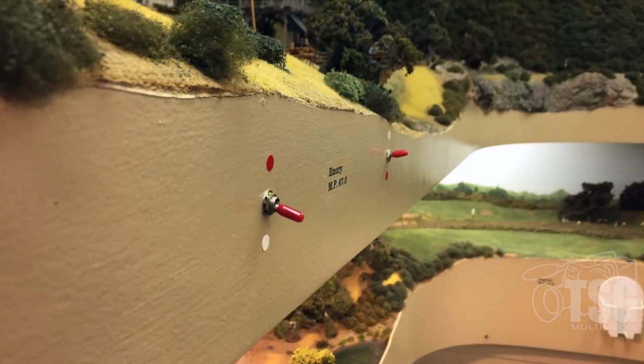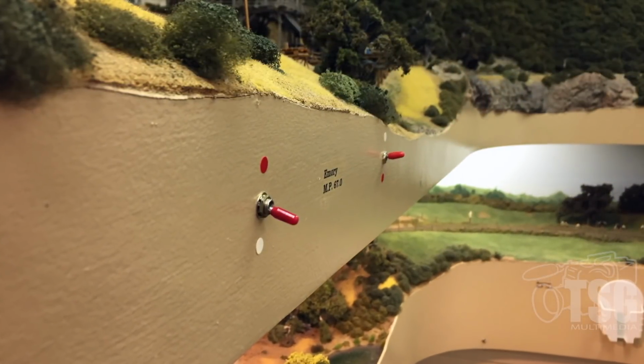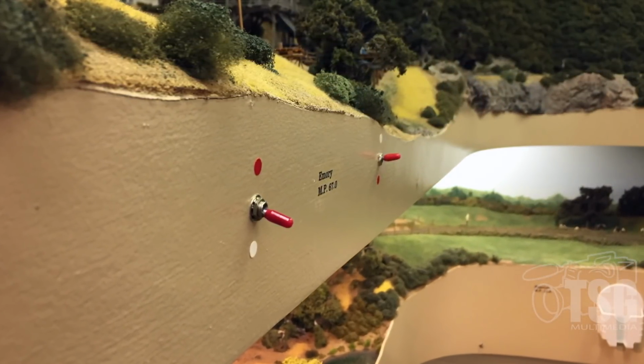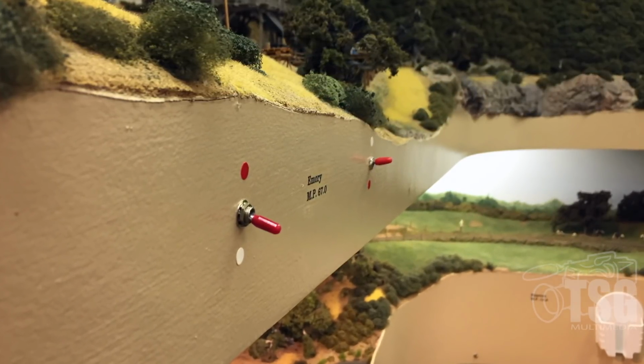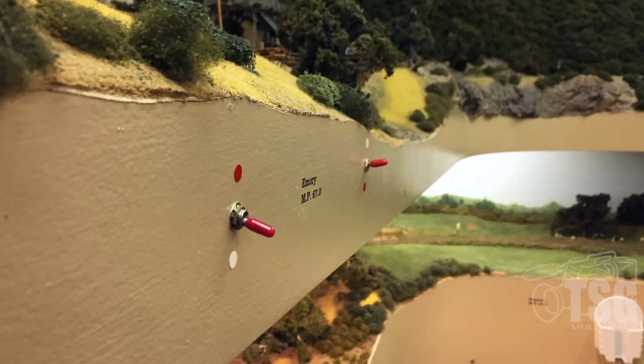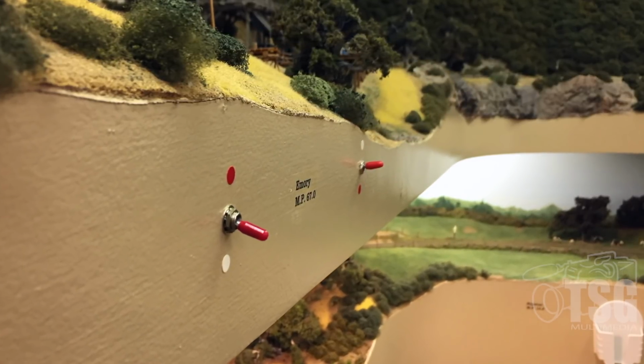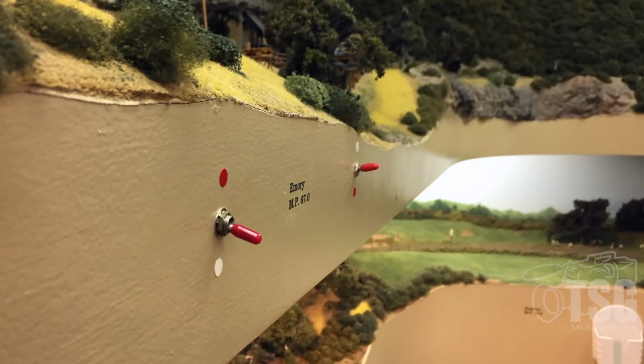And so it's also very easy for me to come in and just glance down a section of the layout and make sure that every single red one is pointed to the white, which means they're lined for the main, and correct those that someone forgot. They left a location and left it lined for the siding. So that's worked out really well. A few more things that worked out really well.